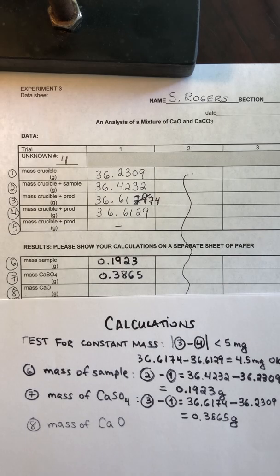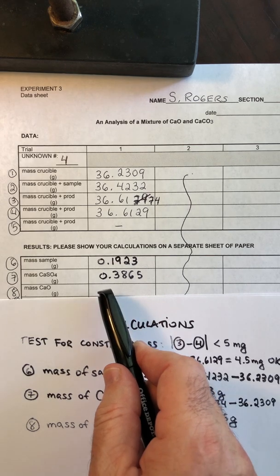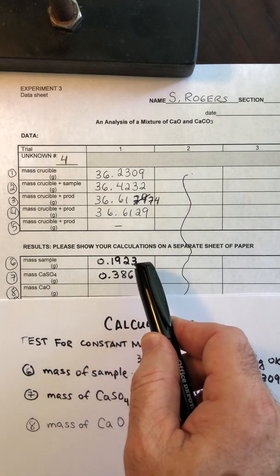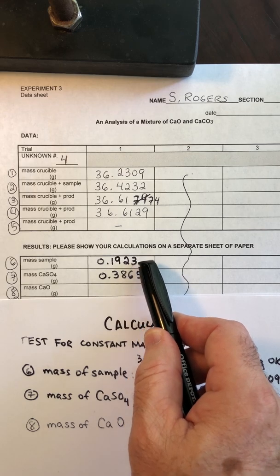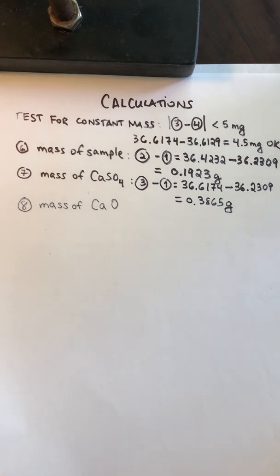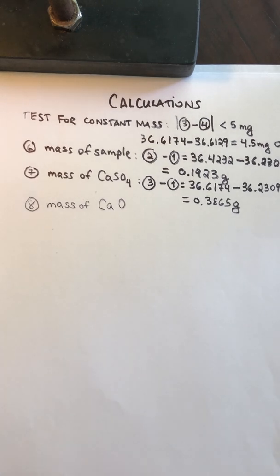Okay, we are back to our data sheet here from my former student Steve. Our next step is to find out what is the mass of calcium oxide. We have the initial mass of sample and the final mass of product. So let's go back to our calculations page. And just like I illustrated in the previous section, let's build a set of equations here.